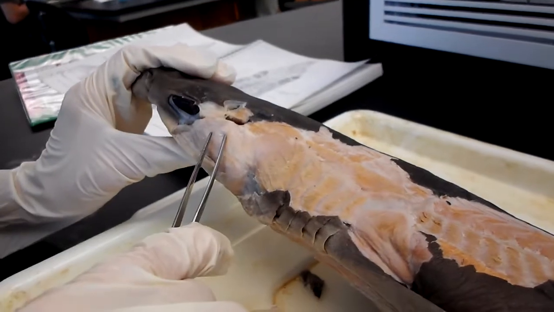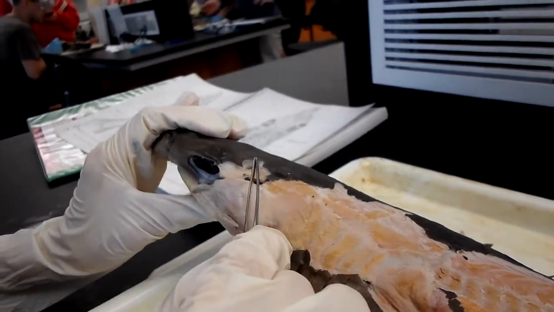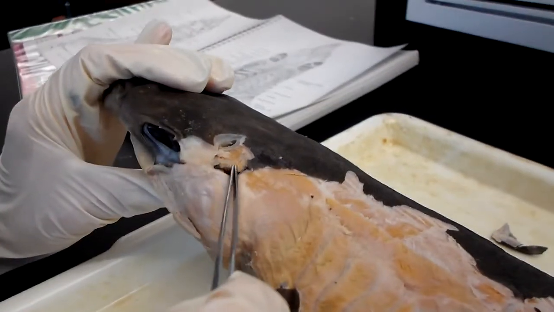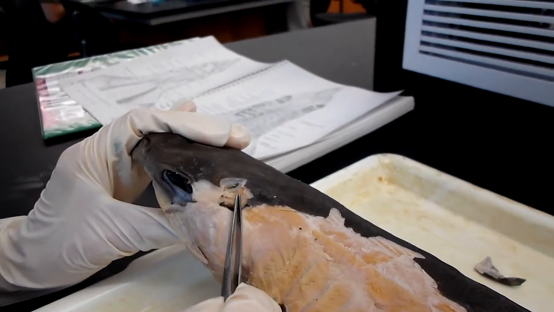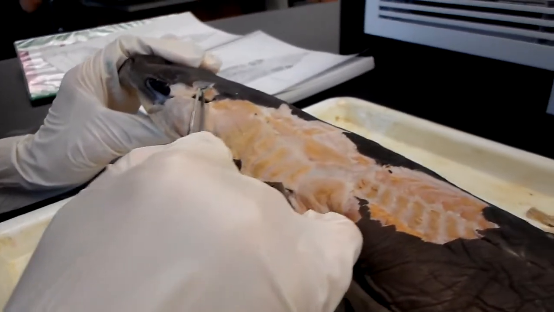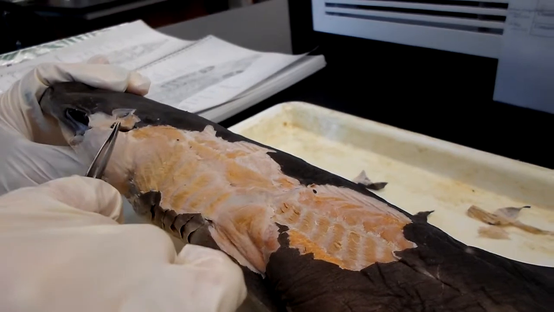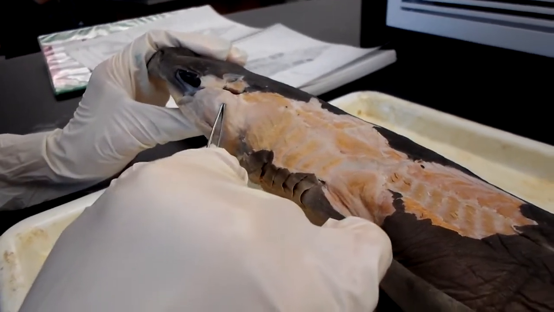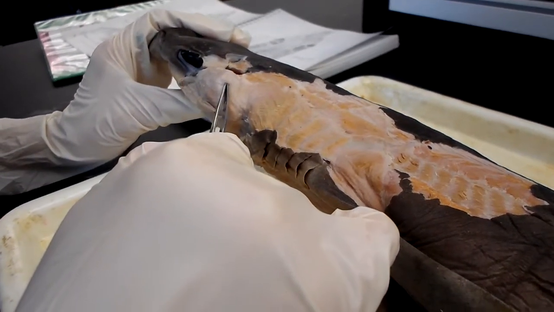And then the spiracularis is there, kind of. It originates at the optic capsule and inserts at the palatoquadrate. And the adductor mandibulae is like here, kind of, and it originates at the palatoquadrate and inserts at Meckel's cartilage.